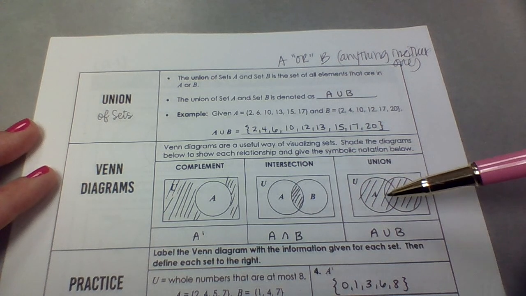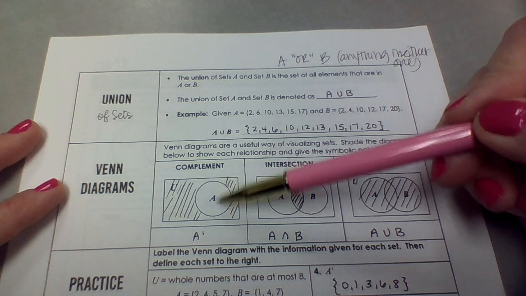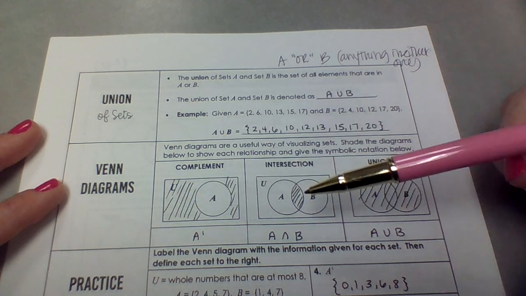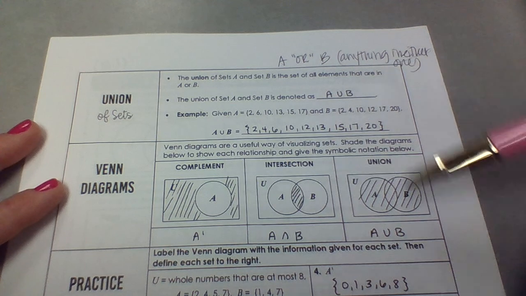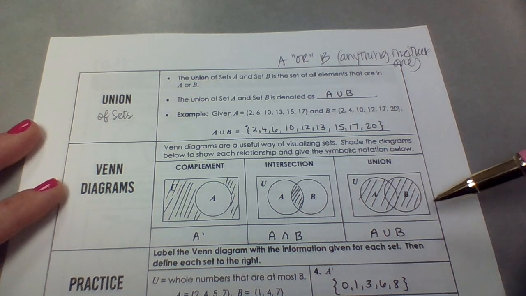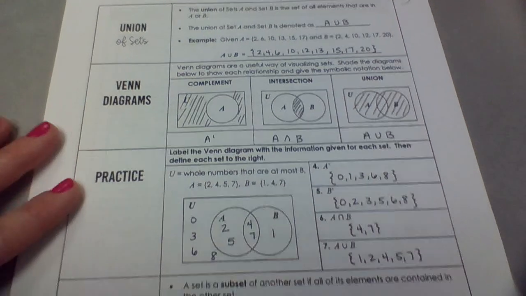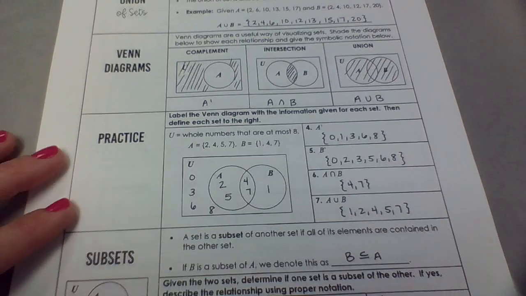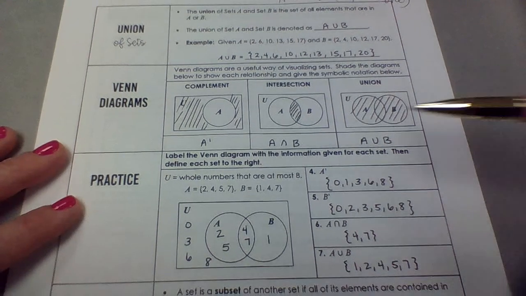Seeing it as a visual, okay, so the complement of A is everything that wasn't in A. The intersection of A and B is everything that they share, and the union is everything. Okay, I love this visual for it. So go ahead and pause your video and look at that and color yours in. Okay, so there's a little bit of practice right here. So yours is not filled in.